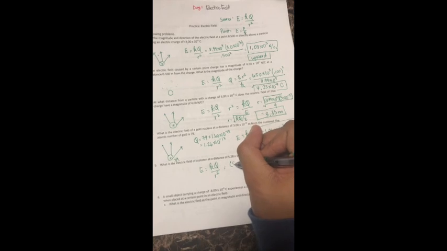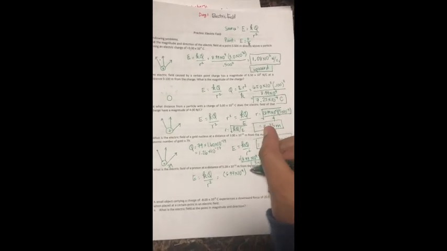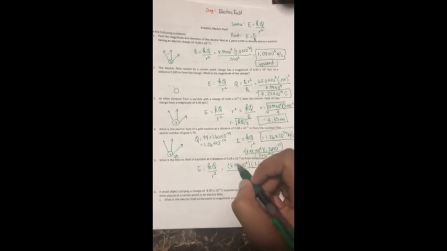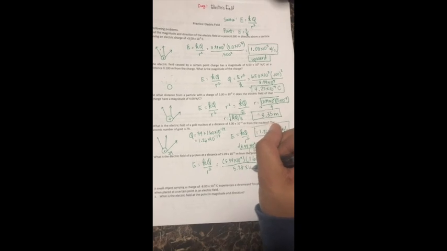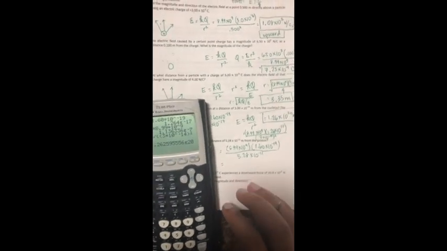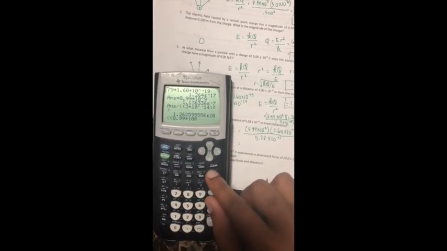K is 8.99 times 10 to the 9th times the charge of one proton, 1.60 times 10 to the negative 19th, and the distance is 5.28 times 10 to the negative 11.